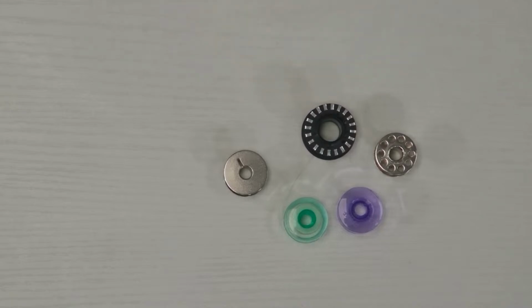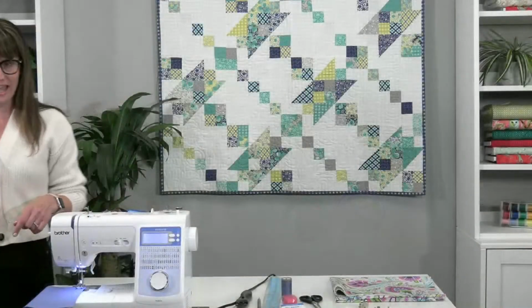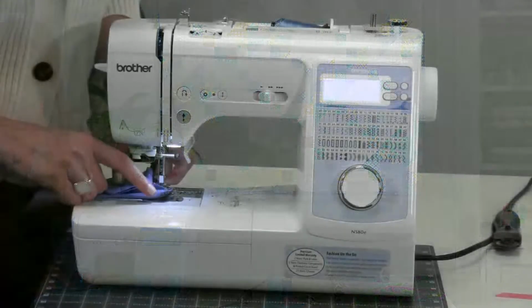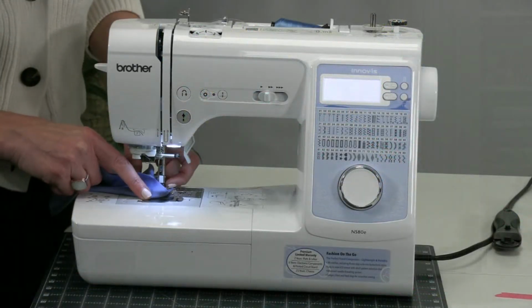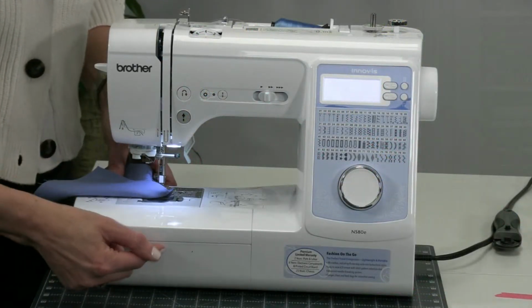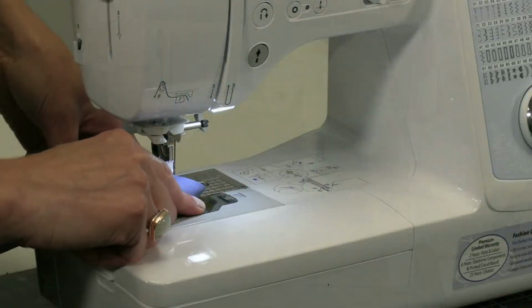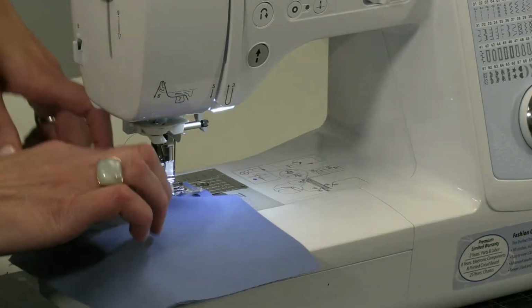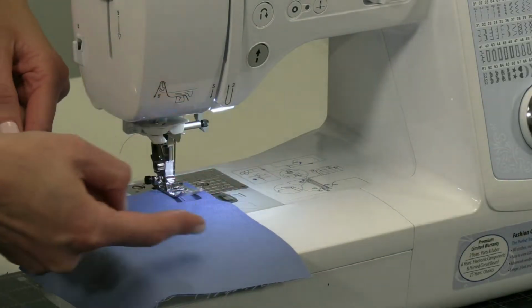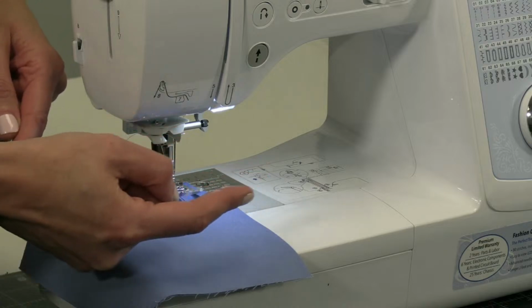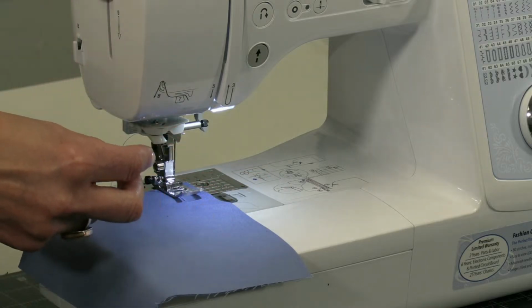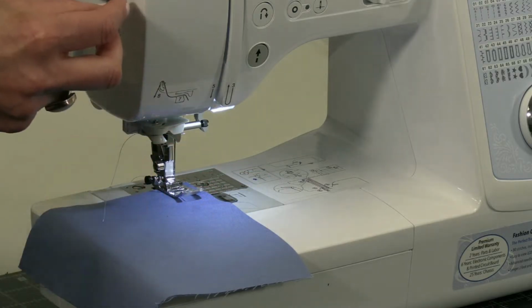Now let's take a peek at the sewing machine and see where this bobbin actually is. Your bobbin lives right in here, right down here. On some machines, it would be in the front down here, but that bobbin lives here, and it spins in a circle or oscillates back and forth, and it has the thread on it, and it creates a stitch with your upper thread.